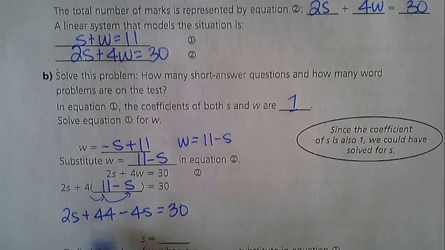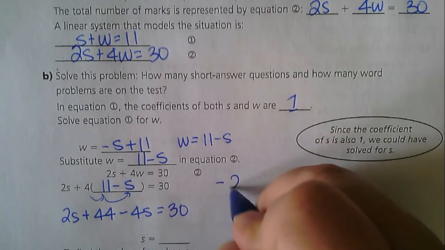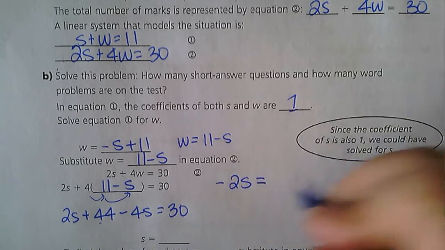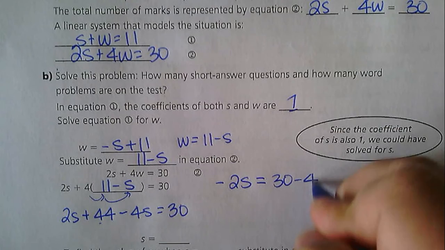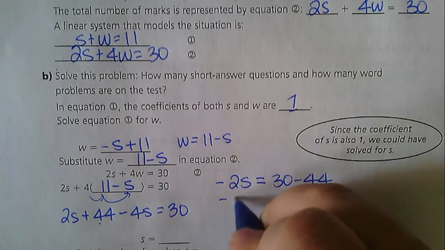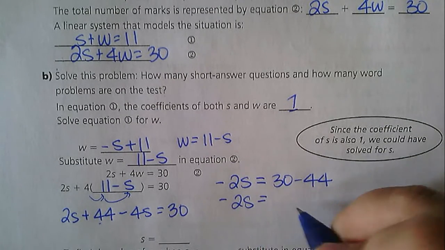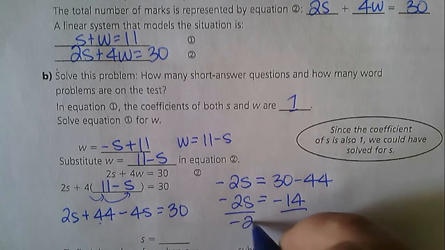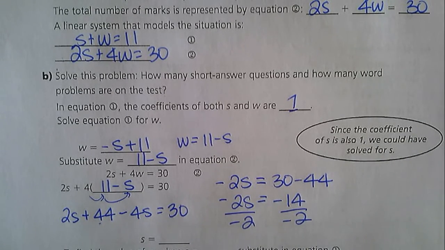So we'll combine our like terms. We have negative 2S equals, the 44 is going to go to the other side, 30 minus 44. Negative 2S equals negative 14. Divide both sides by 2 to isolate S, and S equals 7.